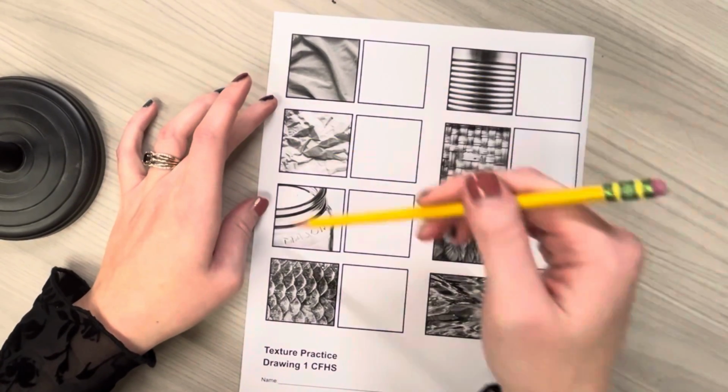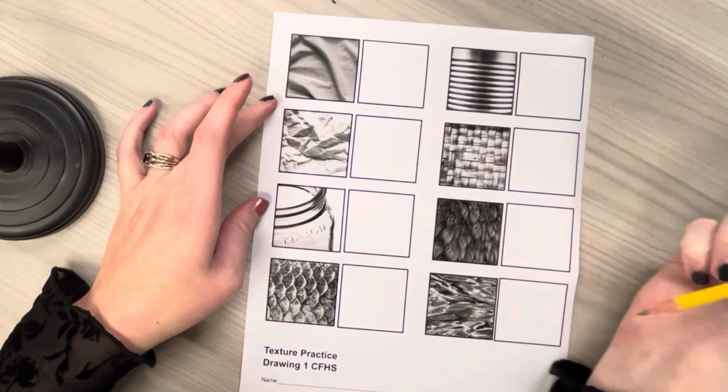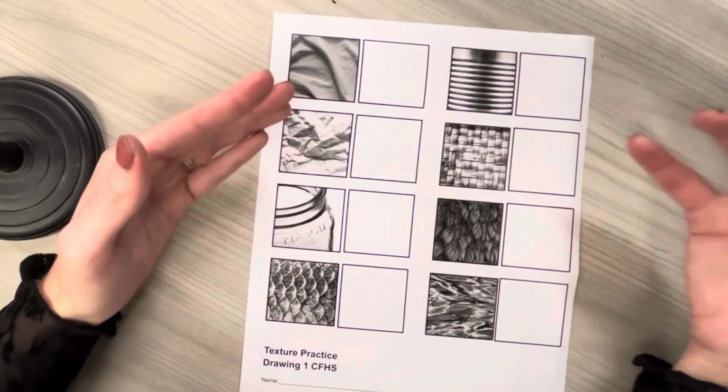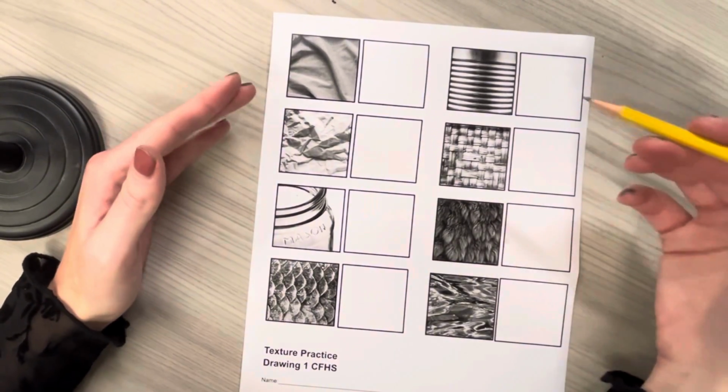So specifically looking at these top 5, you will have to recreate these on a much larger scale, so you might want to take a little bit more time with those because this will be your only chance to practice.